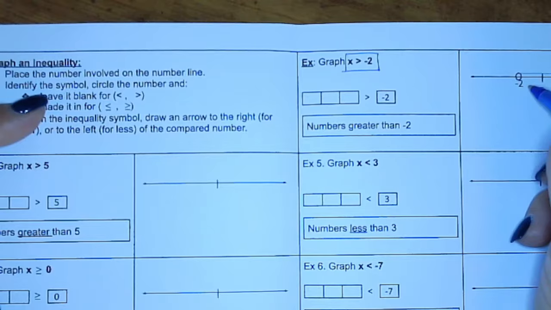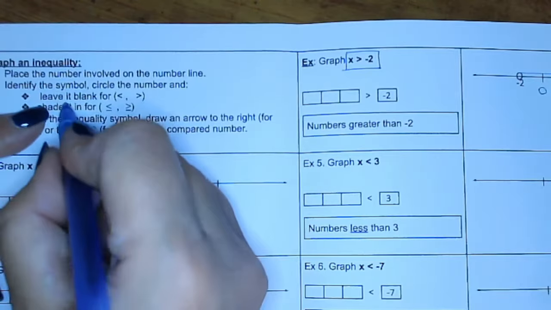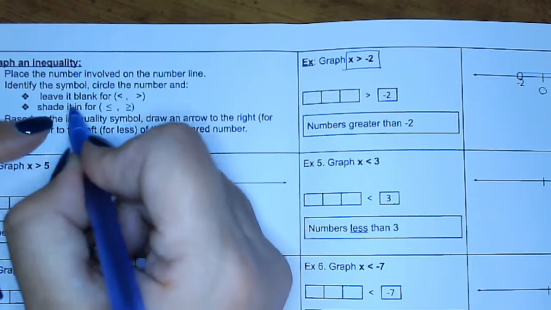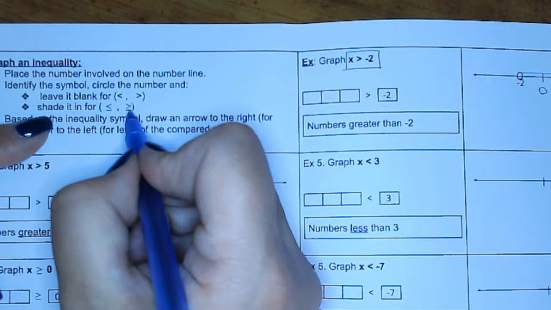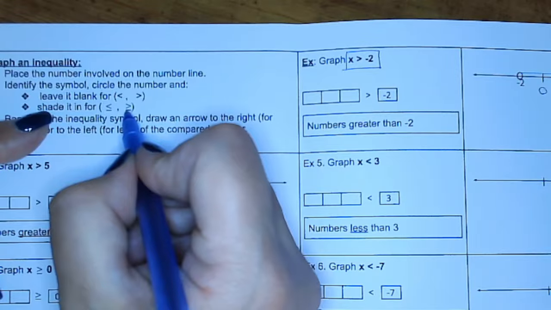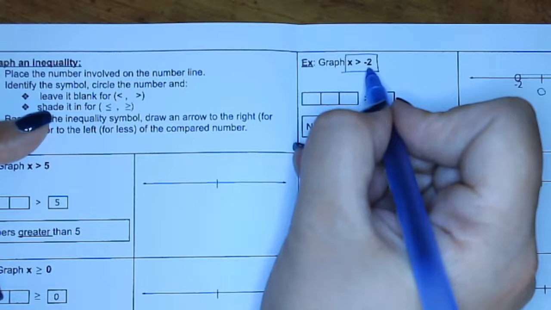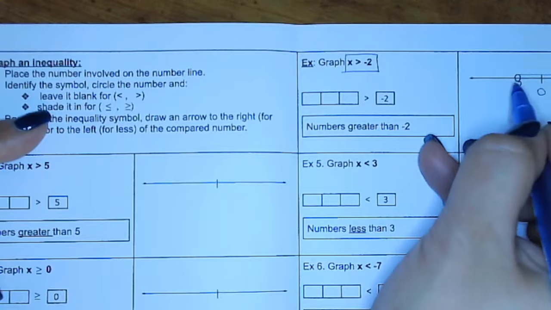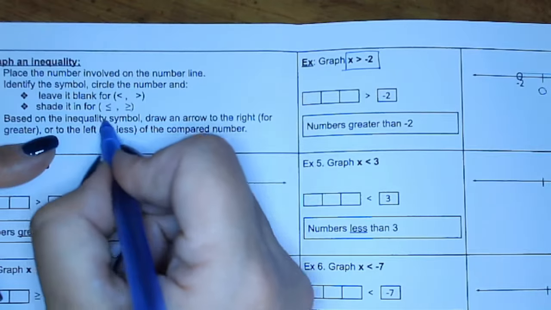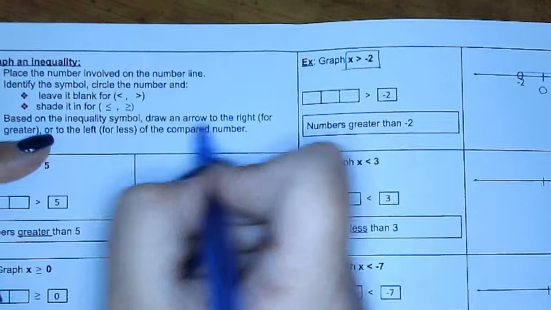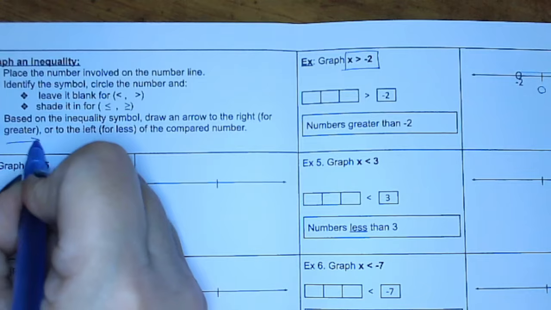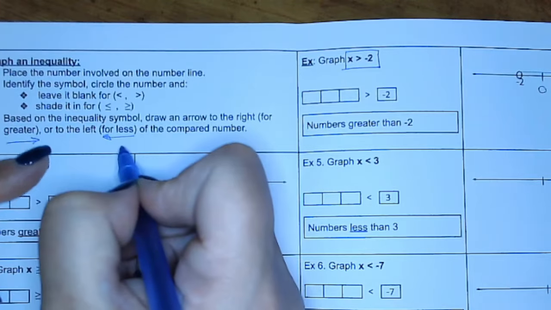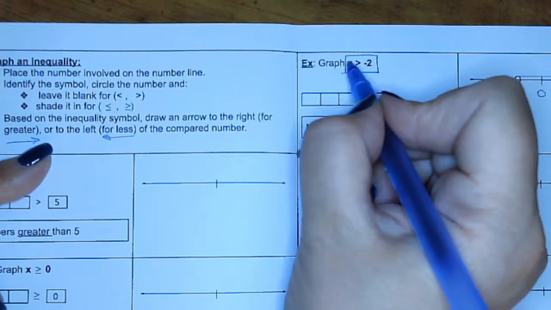Identify the symbol, and if you have just less than or greater than, leave the circle blank. But if we have this equal under, it means we need to include the solution negative 2, let's say, in the set. In this situation we don't, because we don't have the equal sign, so we leave it blank. And then based on the inequality symbol, draw an arrow to the right for greater or to the left for less. And that works only if the variable is written first.